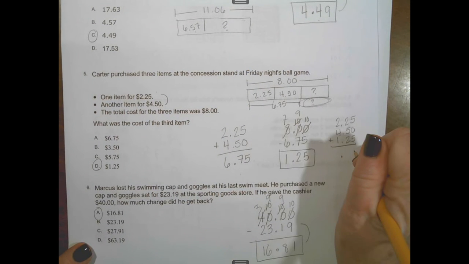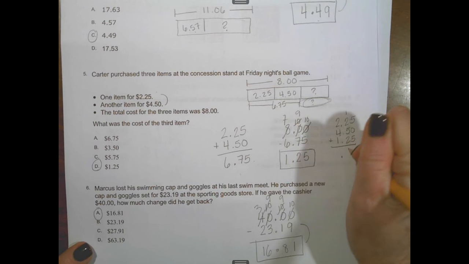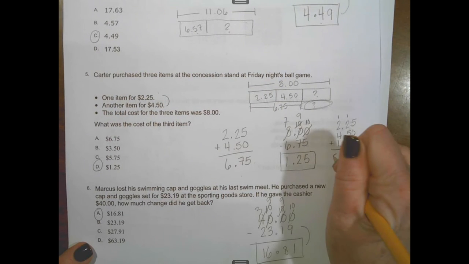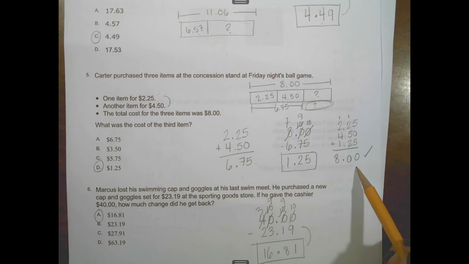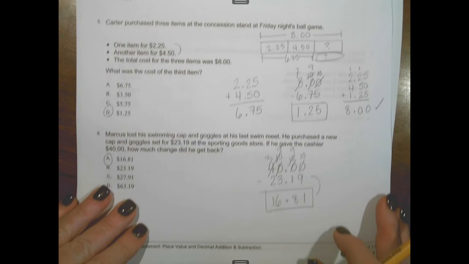So if you carefully add, I get $8 and I know it's correct. Anybody that would have fallen for the decoy of $6.75 would have gotten an answer much more than $8. So you would have known your answer is wrong. So sometimes just taking those 30 seconds to check problems will save you.